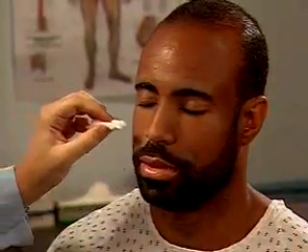I'm going to test the sensation of your face by lightly touching the cotton against your skin. When you feel the cotton touch, I want you to say now. Now. Next, test for light touch using a wisp of cotton. After explaining the procedure, test in scattered areas.